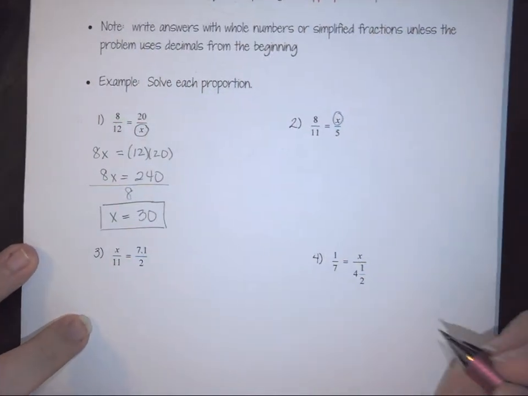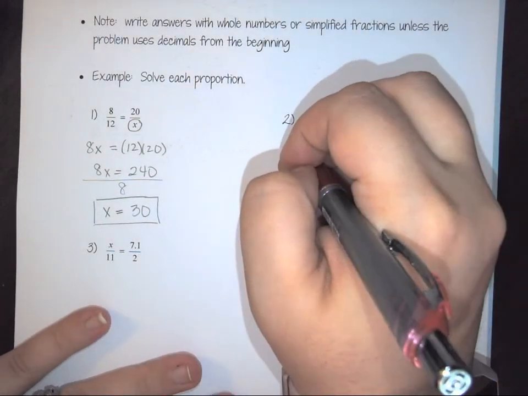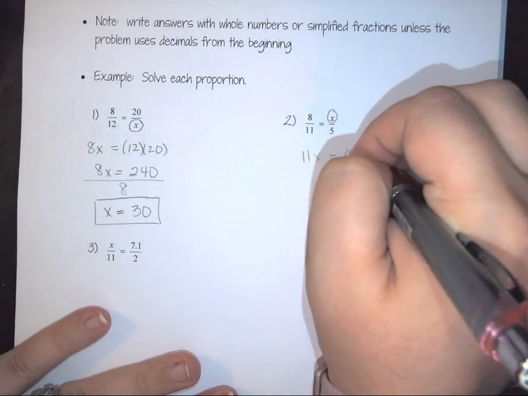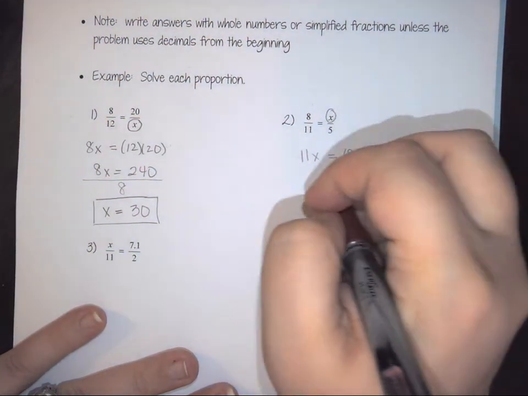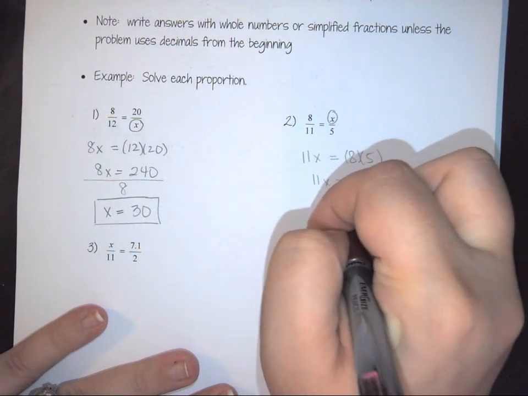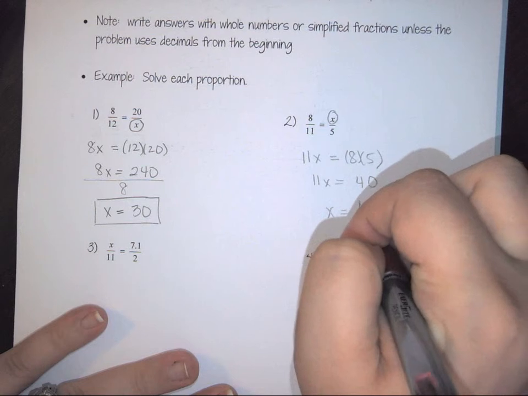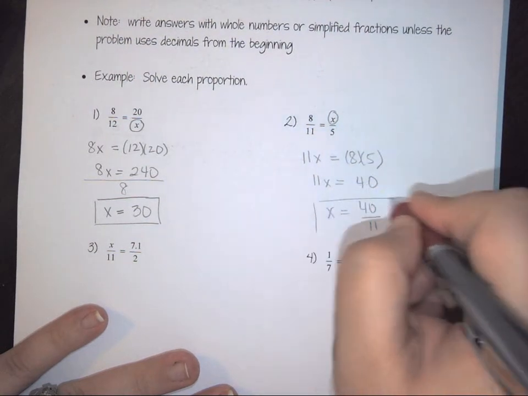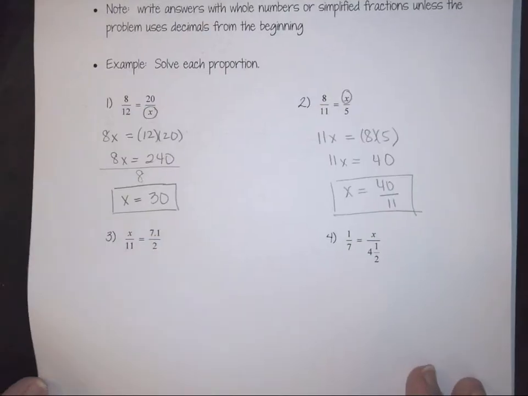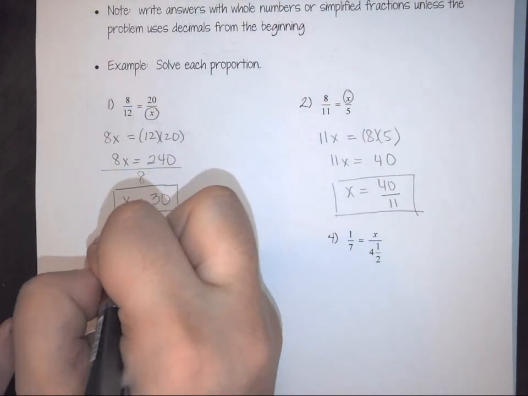Here is my variable. So in this case, I'm going to have 11x is equal to 8 times 5. This means 11x equals 40. So x is 40 over 11. And this is the answer that we were looking for. We can do it with decimals.